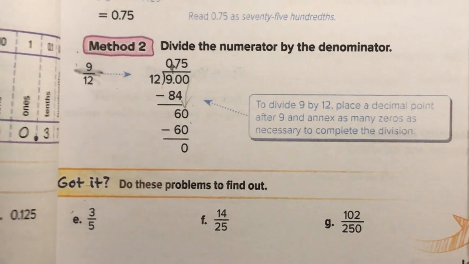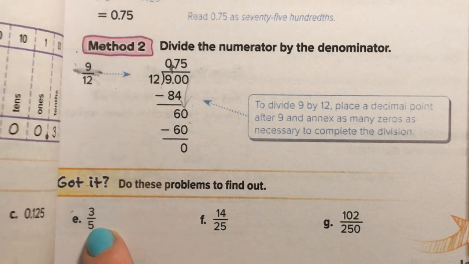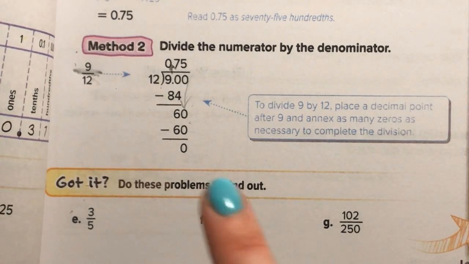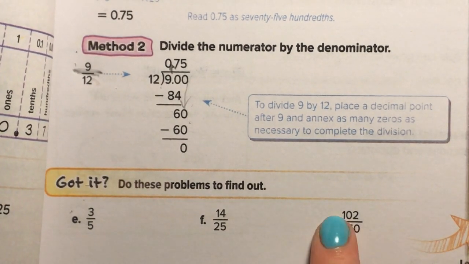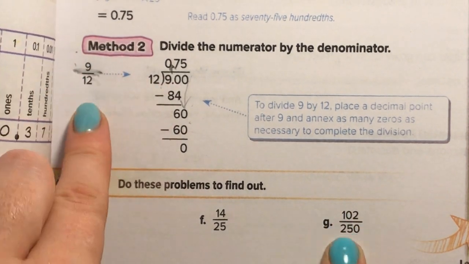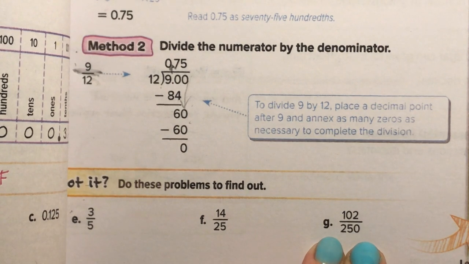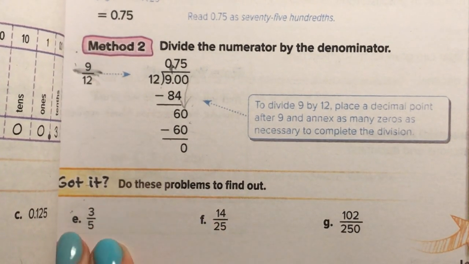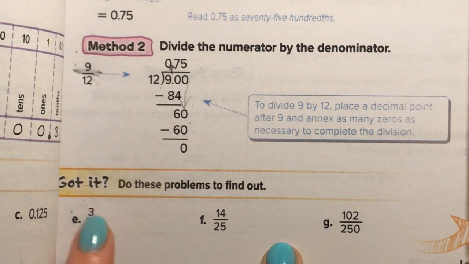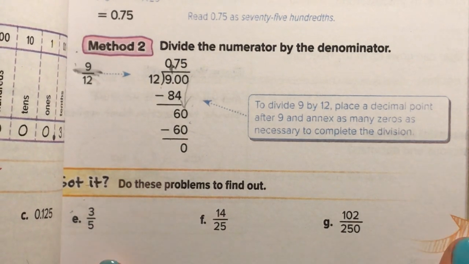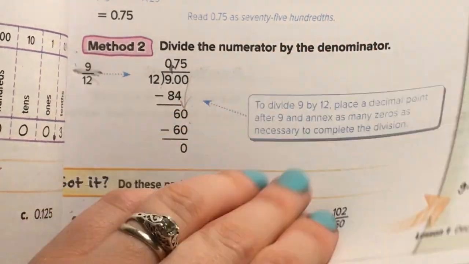So now do these. You can just expand them to be out of 10 or out of 100. Or this one's a little trickier, so you might have to divide 102 by 250 or find a way to reduce it. There's a couple of different ways. Okay? All right. We'll check those in class.